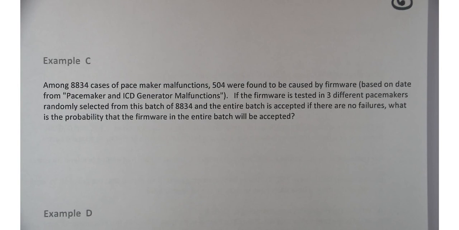So, okay, let's figure that one out. There's a lot to unravel here. I'm going to go through it slowly, and then I'll give you a chance to help me work out the next one.